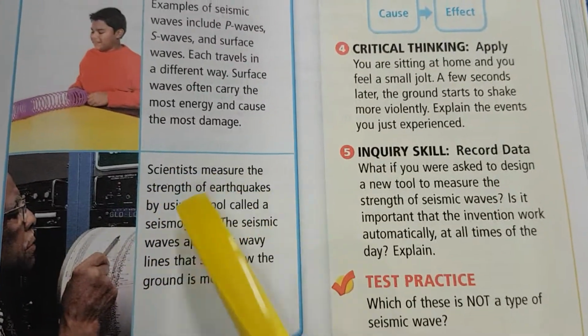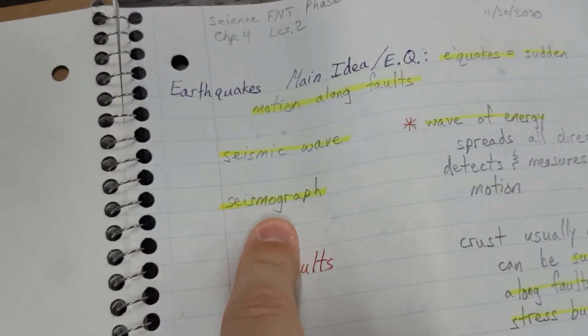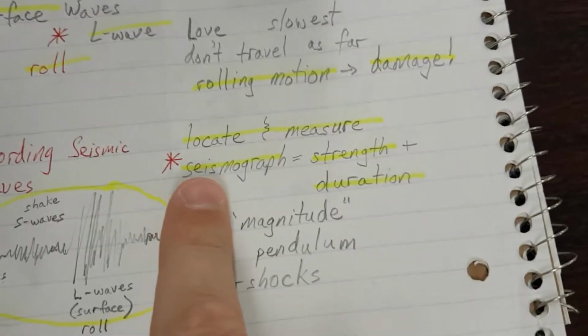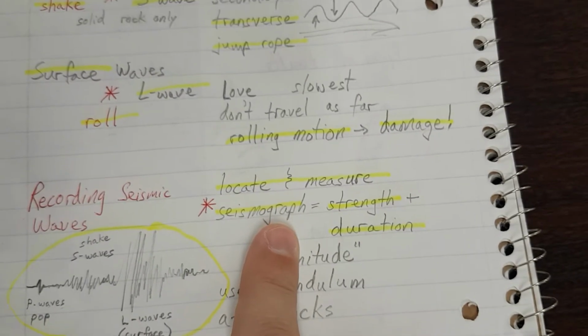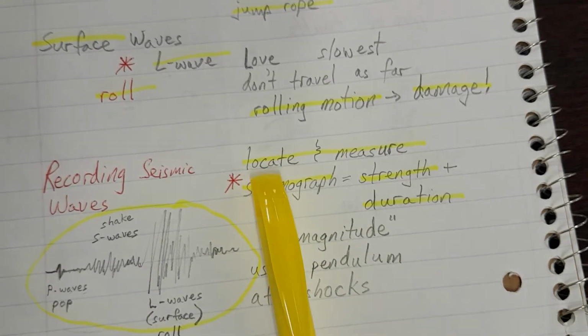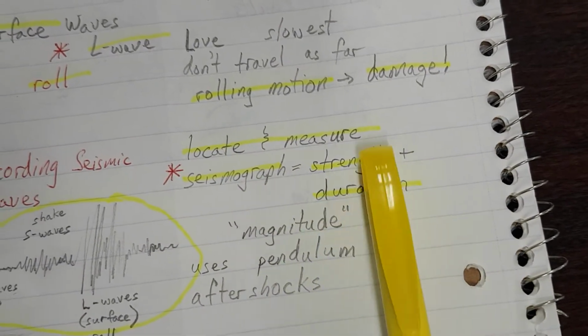Okay, scientists measure the strength of earthquakes by using a tool called a seismograph. So let's highlight our vocabulary word, seismograph. Let's also highlight it down here, seismograph. Okay, let's see, they say measure the strength of earthquakes. So locate and measure, highlight that. Strength plus duration, highlight that.